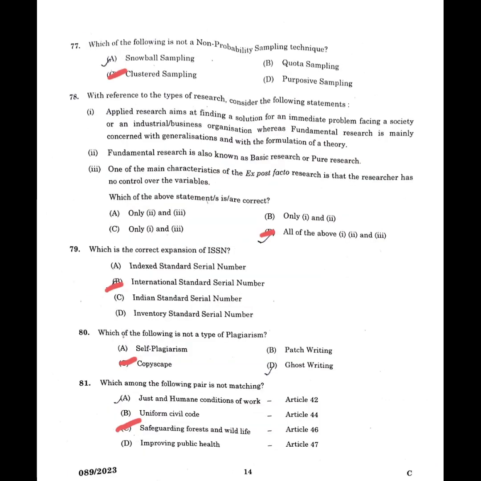Question number 77. Which of the following is not a non-probability sampling technique? The correct answer is cluster sampling, option C.